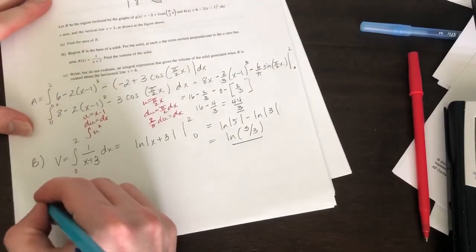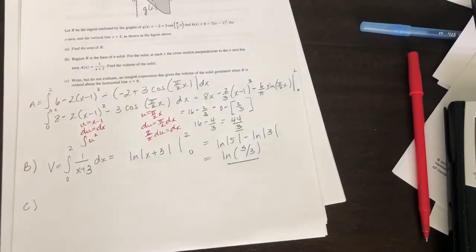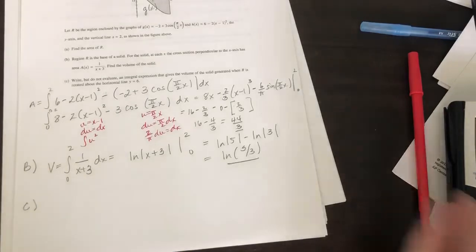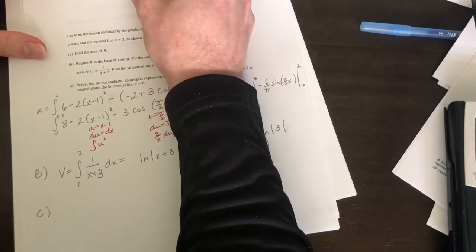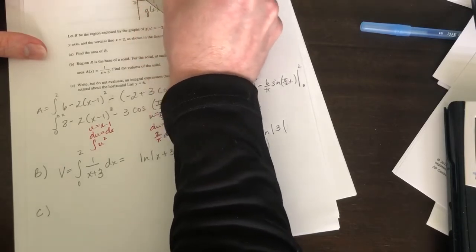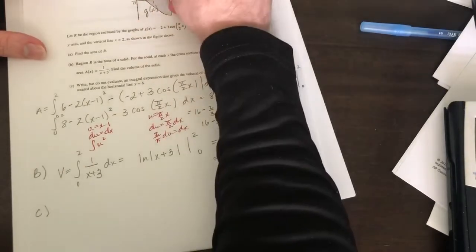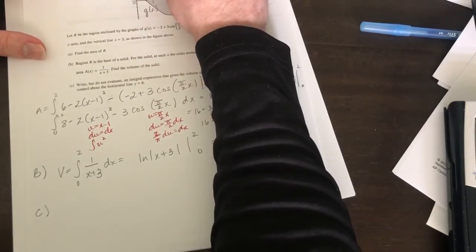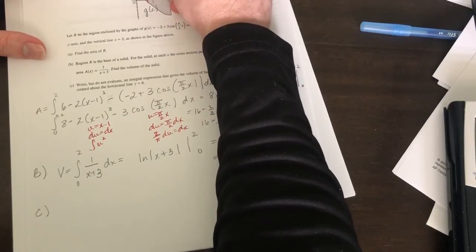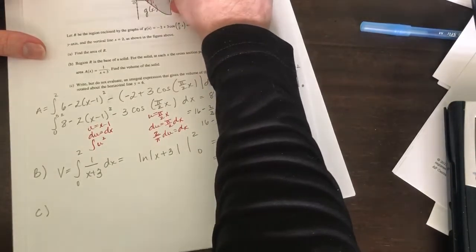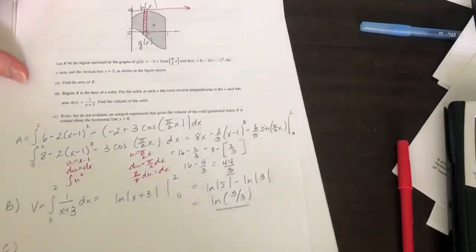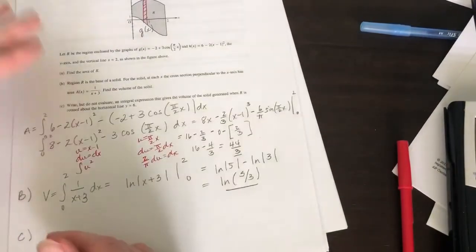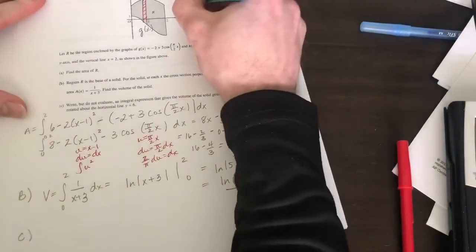Last portion. It says write but do not evaluate an integral expression for the volume when revolved about the line y equals 6. So 1, 2, 3, 4, 5, 6. It's up here. Okay, so I'm just going to draw it all the way there. And then we're going to have an R big and an R little.